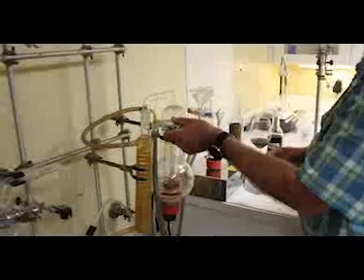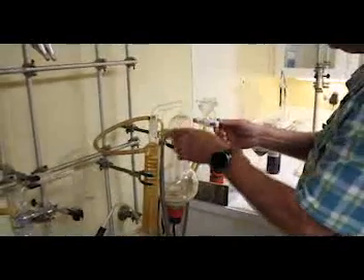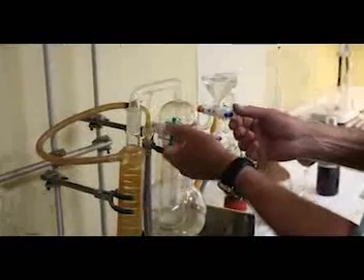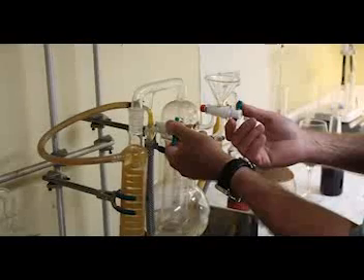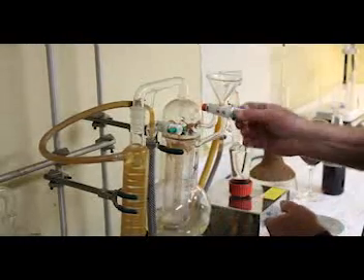And then what I'm doing now is I'm setting up the cash still for the next run. So I've just opened the petcock that pulls all of the sample out, and then I'm filling the bowl that the sample went into with distilled water and letting that pull out.